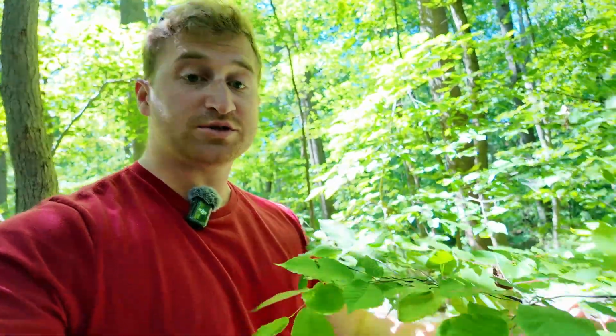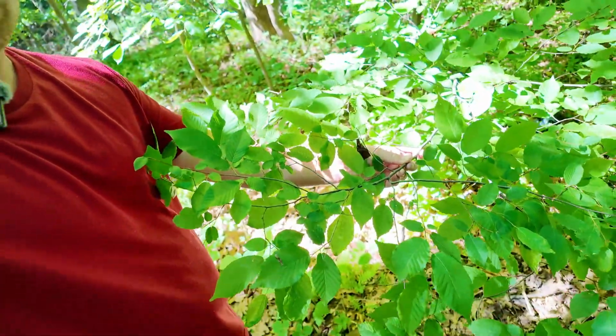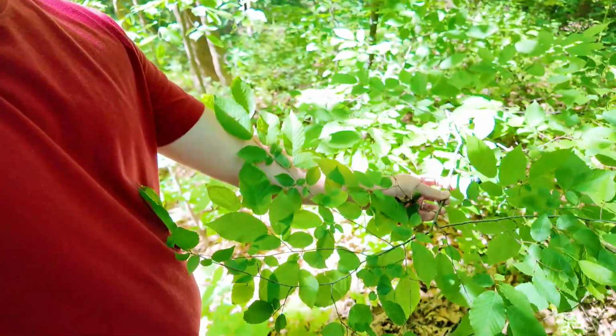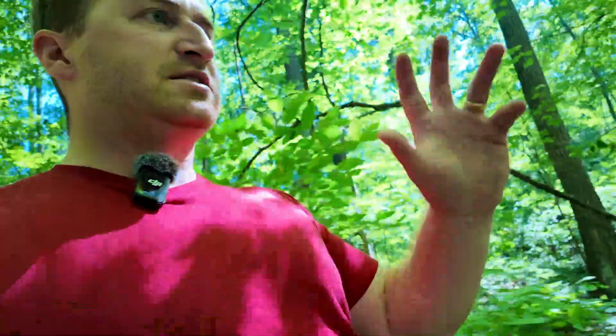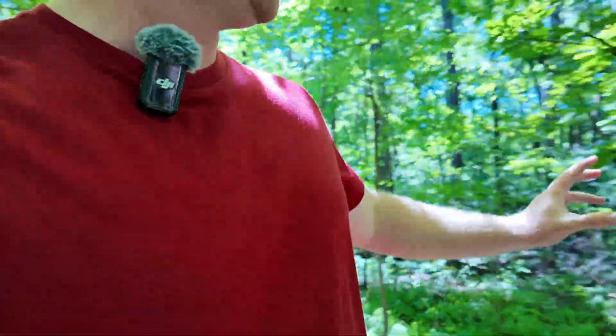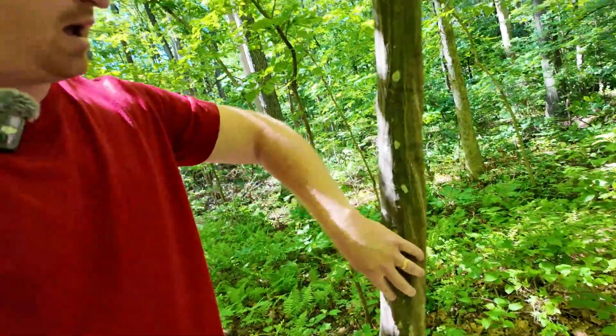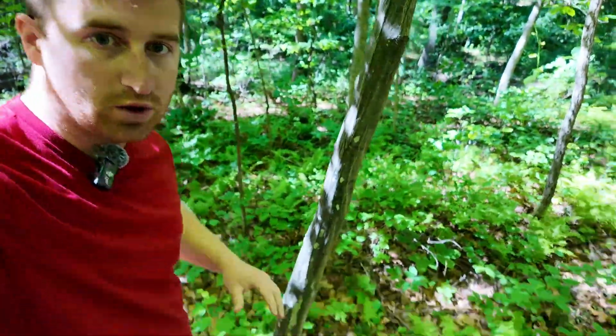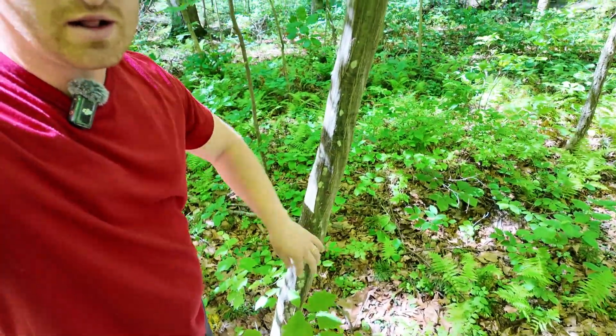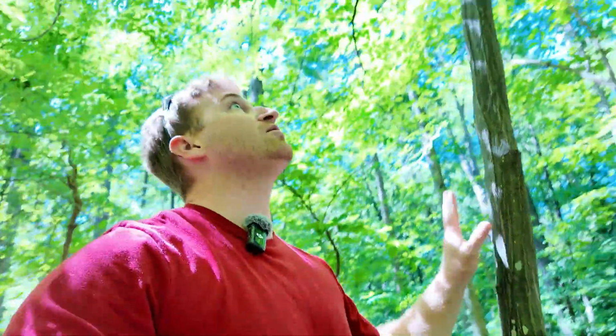So you can identify this tree with its simple serrated leaves that look often very similar to American beech leaves, but these are just going to be a little bit smaller. And then if we come over here, another giveaway that makes it look slightly distinct from American beech bark is just the fact that you're going to have more of these ripples and striations that give it its namesake of being called the musclewood. But typically on an American beech, it's going to be a lot smoother than this tree. So that'll give it away.